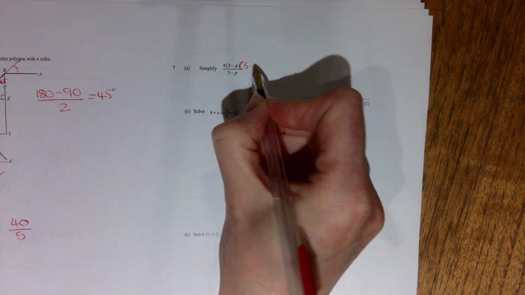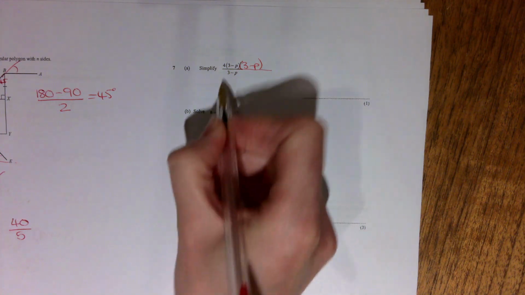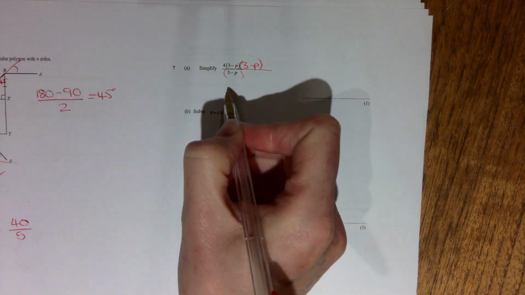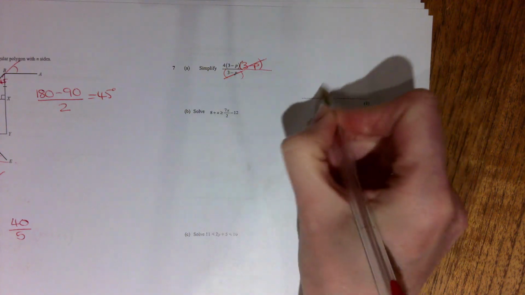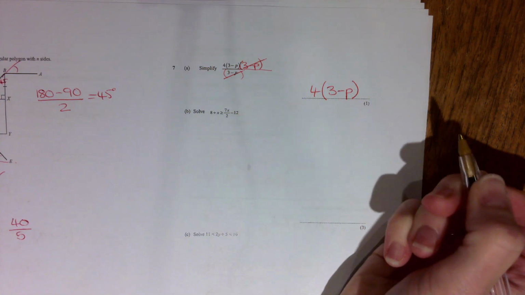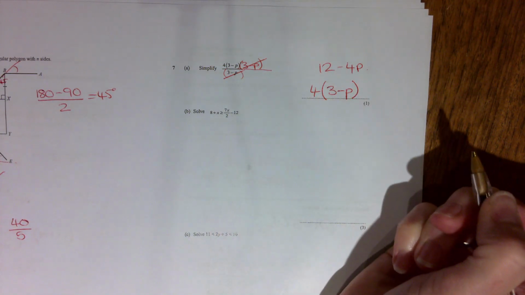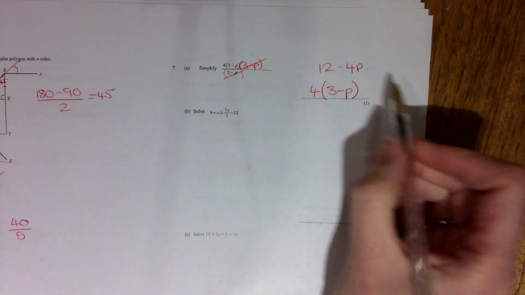Question 7, simplify. This is the same as saying 3 minus p times 3 minus p, it's squared. If I write it like this, on the bottom here I've got a 3 minus p, so I can cancel out, and I'm just left with 4 lots of 3 minus p. Obviously you can expand that if you wanted to get 12 minus 4p. If you expand it incorrectly though, you will lose the mark. So to my mind, you may as well just leave it like that.